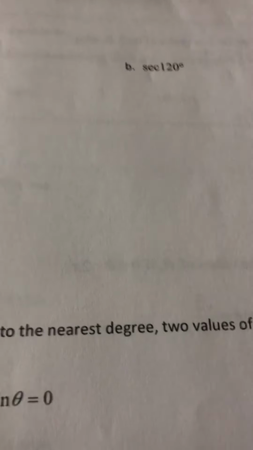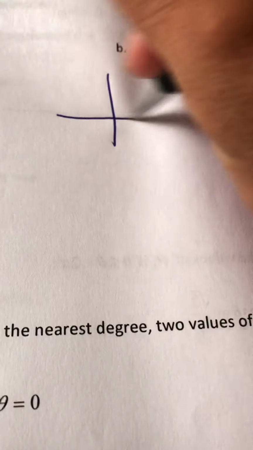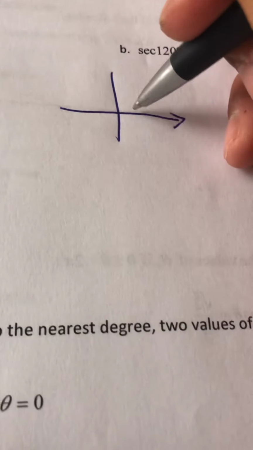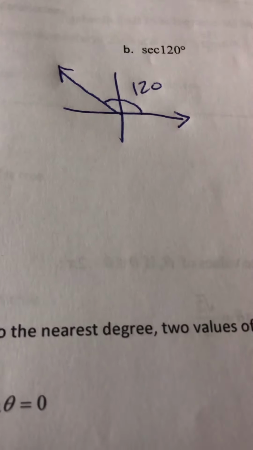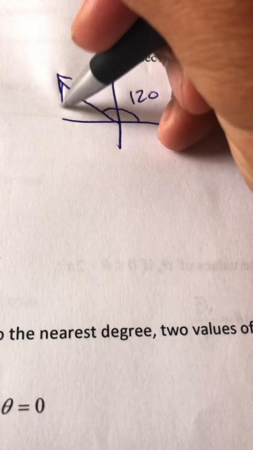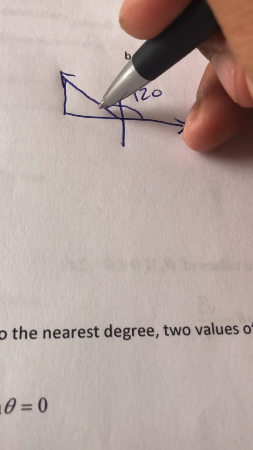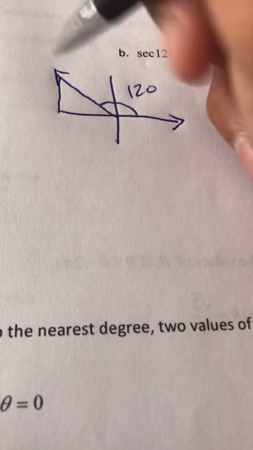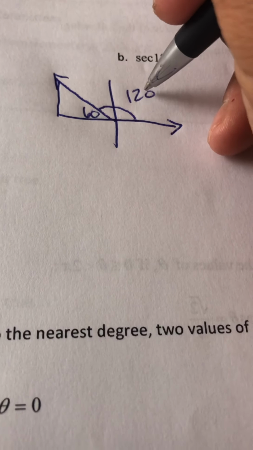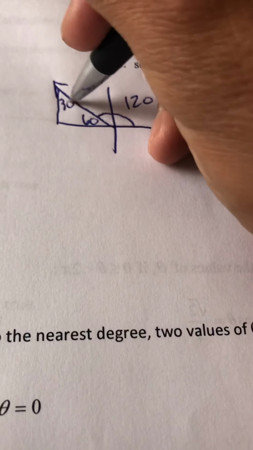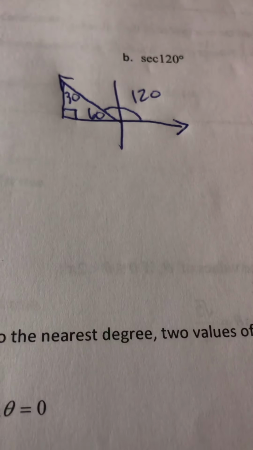So the first thing we want to do is draw our picture. So this is going to terminate 120 degrees in the second quadrant. We want to create our reference angle. So our reference angle is going to be right here. So it's going to be another 60 degrees. That's going to be our reference angle because 180 minus 120 is 60 degrees. So we have a 30-60-90 triangle.